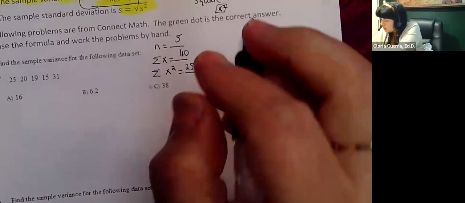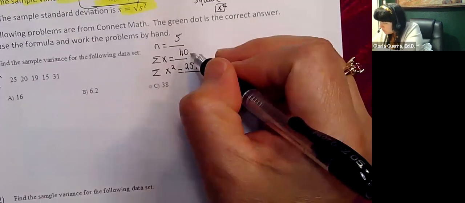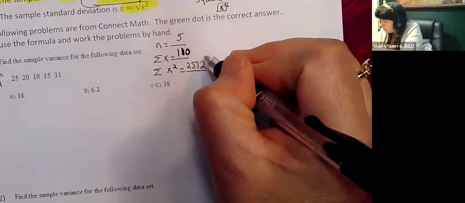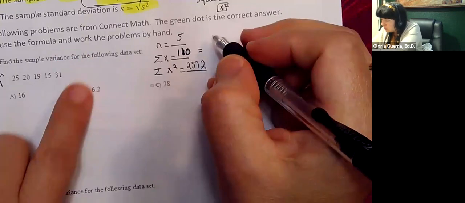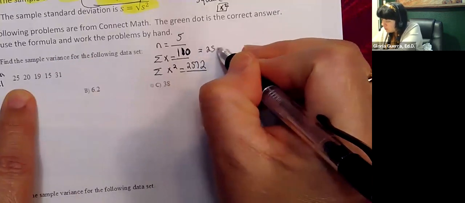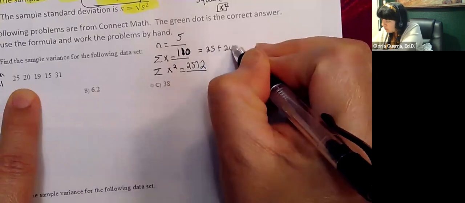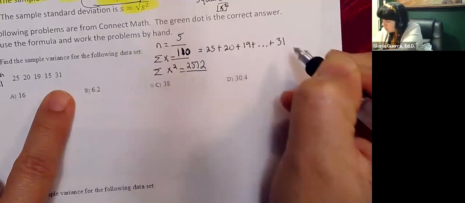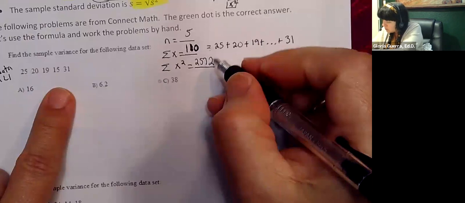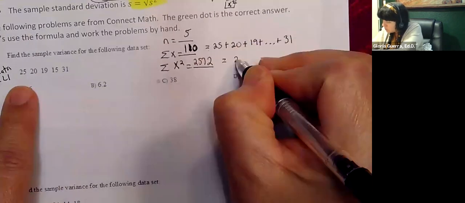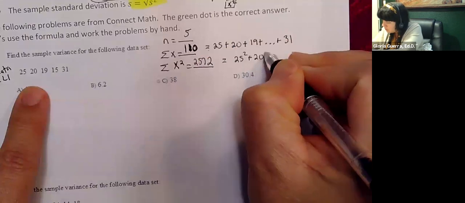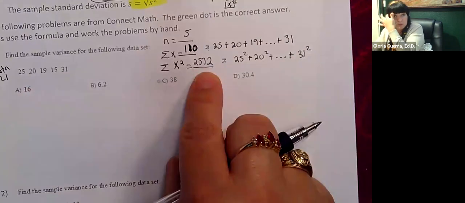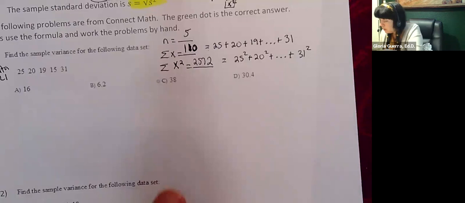And what this means, class, for this 110, is that they're taking 25 plus 20 plus 19 plus all the way down to plus 31, and they're getting this. And with this quantity squared, they're taking 25 squared plus 20 squared plus dot dot dot plus 31 squared, and then they're getting this big total. Okay, a much larger value because they're squaring each one.